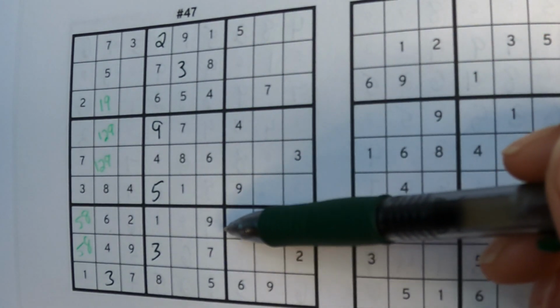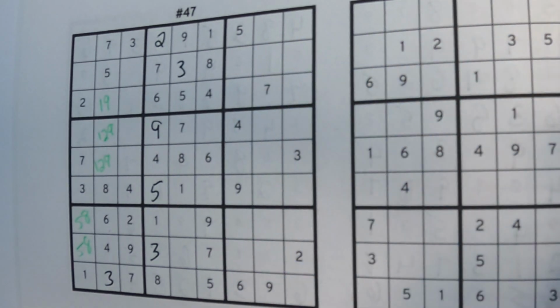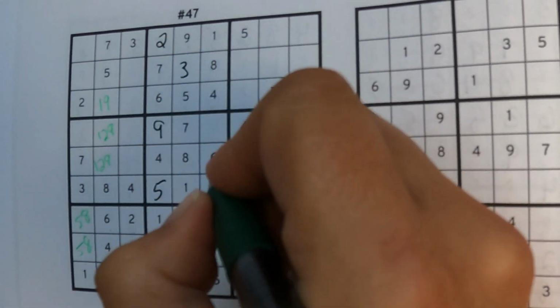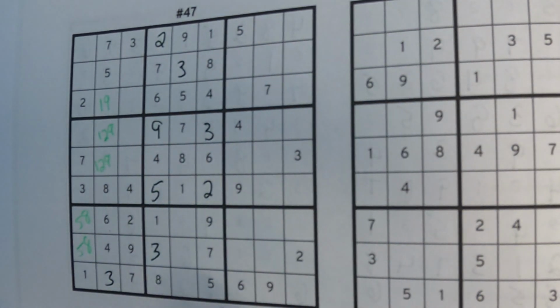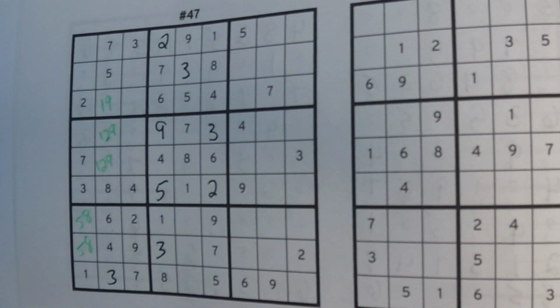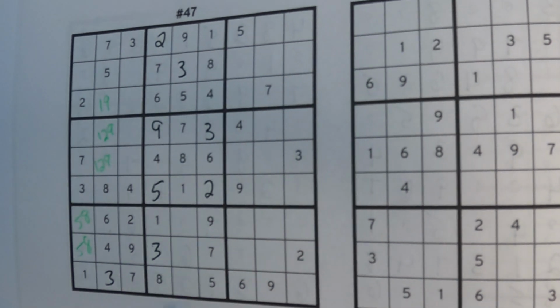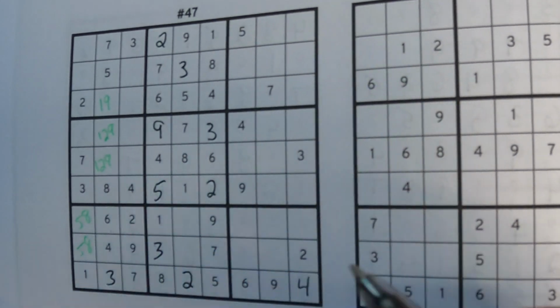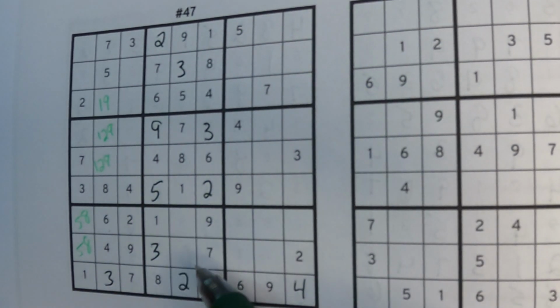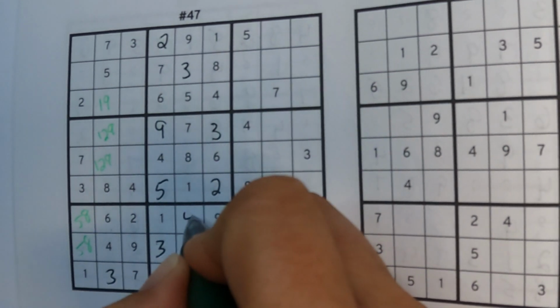For this column, we're missing 2 and 3. We've got a 3 here, so 2, 3. For this bottom row, we're missing 2 and 4. We've got a 2 here, so 4, 2. For this box now, we're missing 4 and 6. We've got a 4 here, so 6, 4.